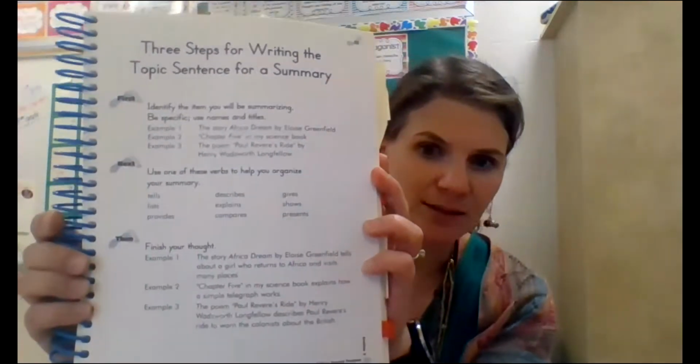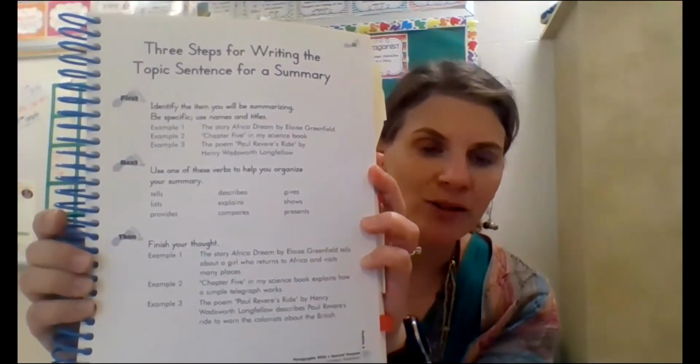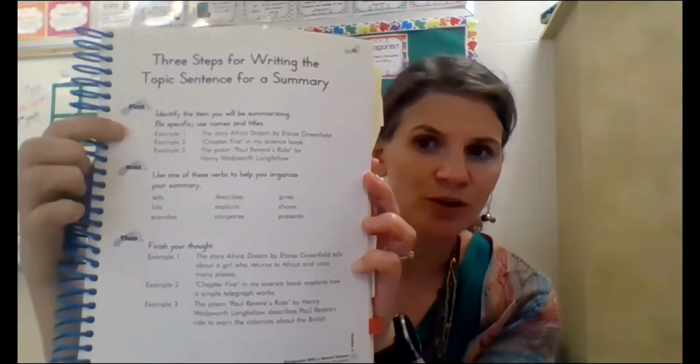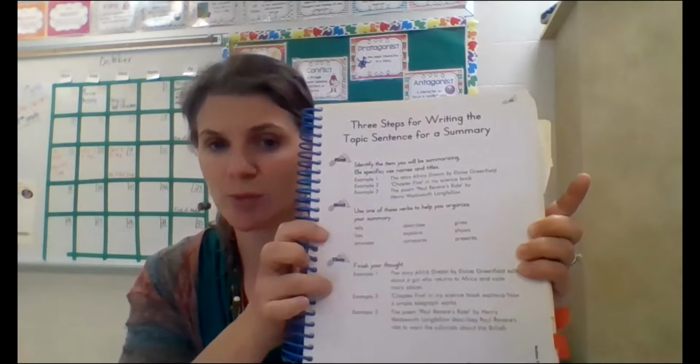So I want to remind you that with your chapter 1 notes, you received a worksheet that looks like this. It reminds you of the 3 parts that you are going to need in your topic sentence summary. So first, you're going to identify. Second, you're going to use one of these verbs. And then third, you're going to finish your thought as far as what it is that you're summarizing.